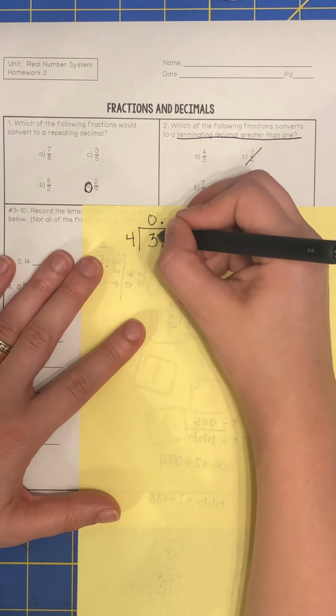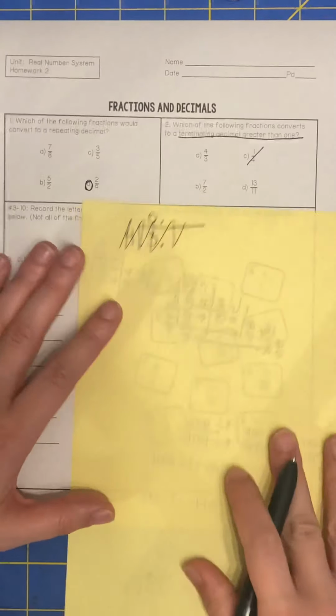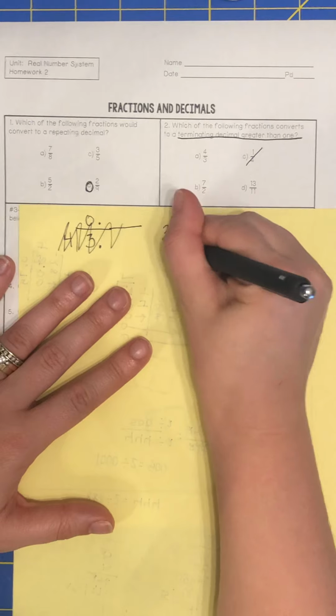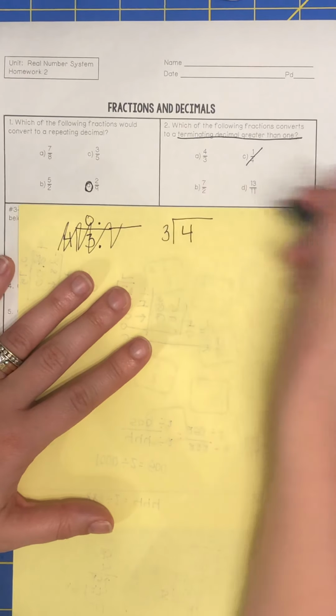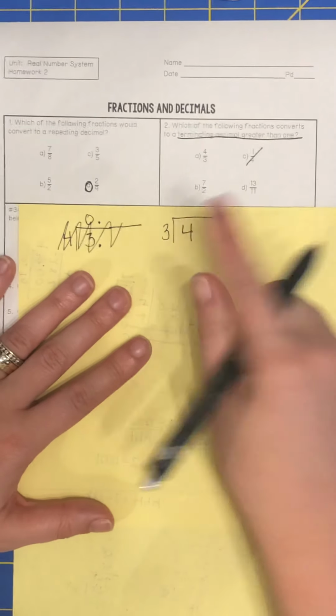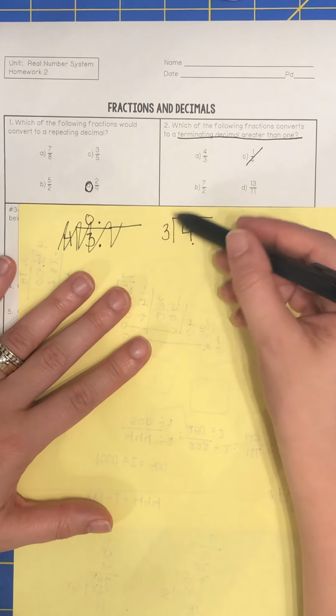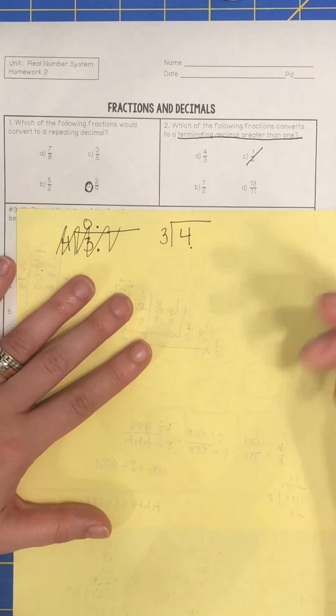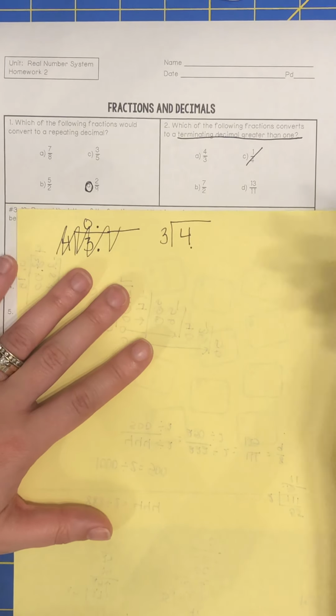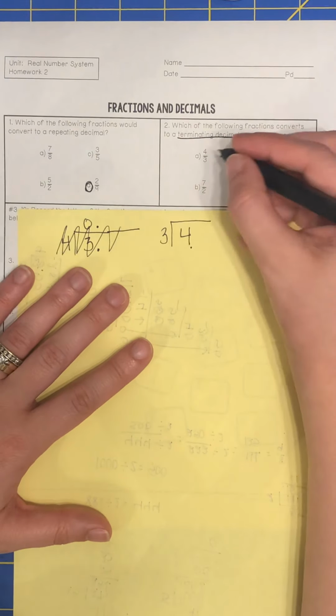Sorry, I did that backwards. The 3, the denominator, is going to be divided into the 4. So this is the correct way: I take the denominator and I divide it into the numerator. So this still is going to end up as a decimal, but it's going to end up as a decimal greater than 1 because the numerator is bigger than the denominator.